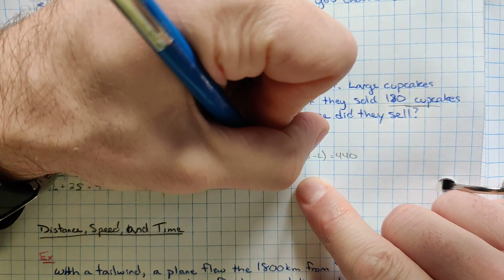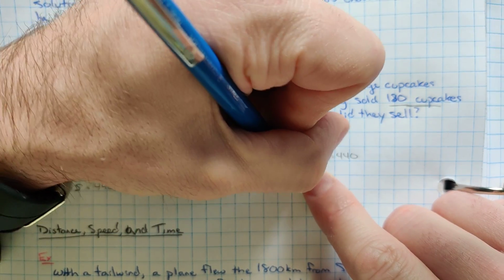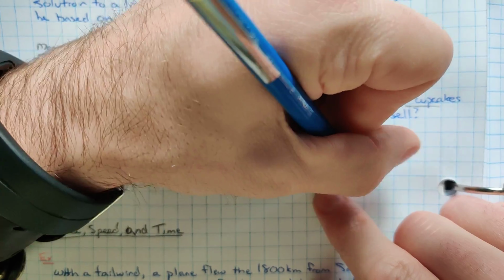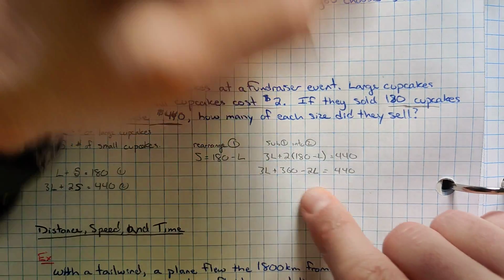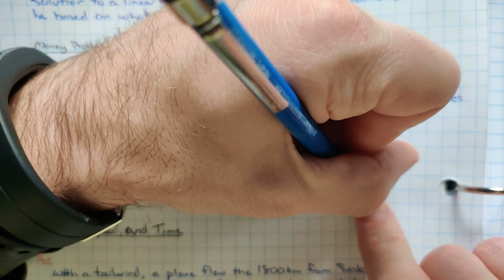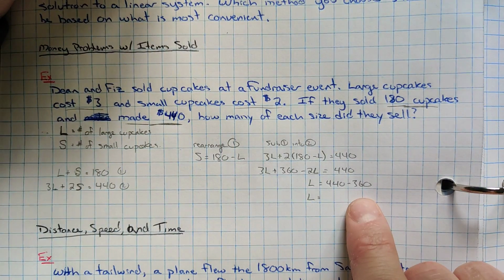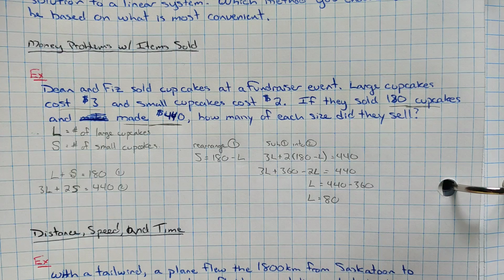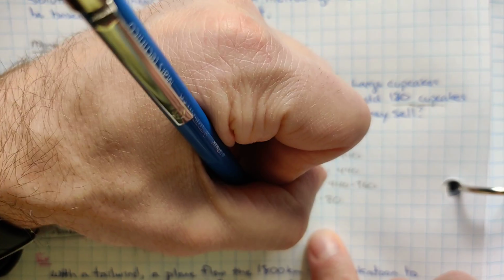Expand that out: 3L plus 360 minus 2L equals 440. We're left with L equals 440 minus 360, and L equals 80. So we had 80 large cupcakes, and then we'll just sub that into the rearranged equation 1.